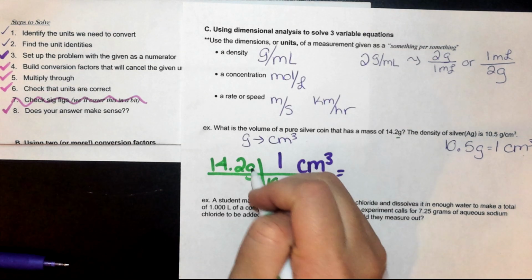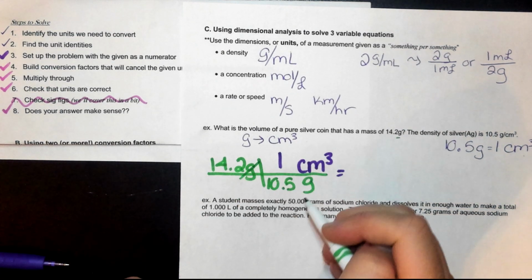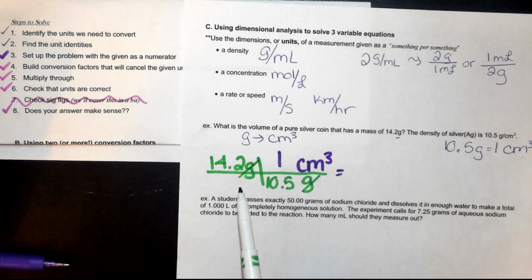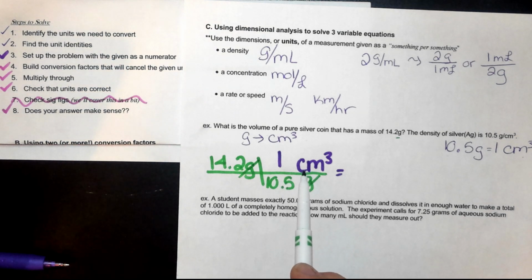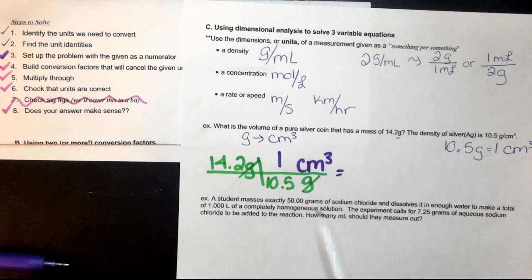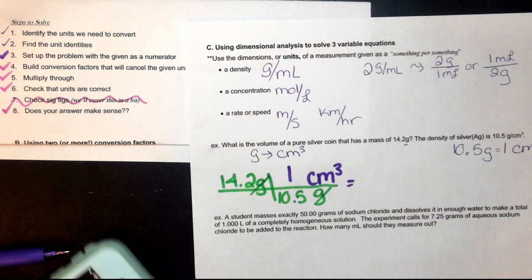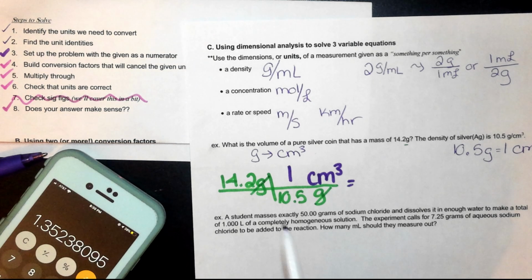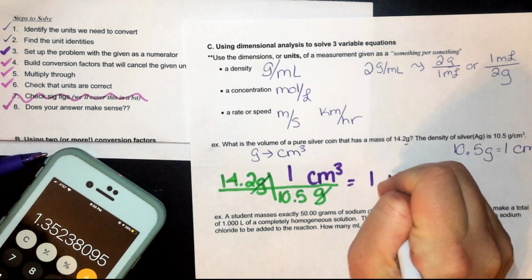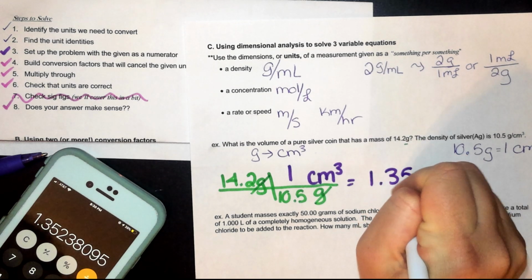So my grams cancel, and I'm going to multiply through. So I have 14.2 times 1 divided by 10.5. So I'm going to get that the volume of a 14.2 gram sample is about 1.35 centimeters cubed.